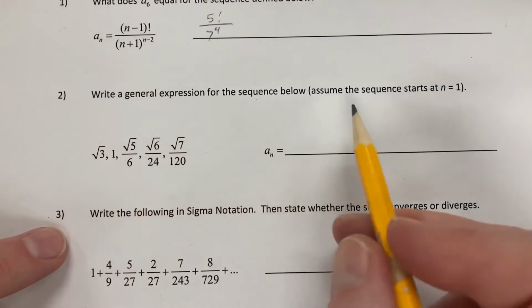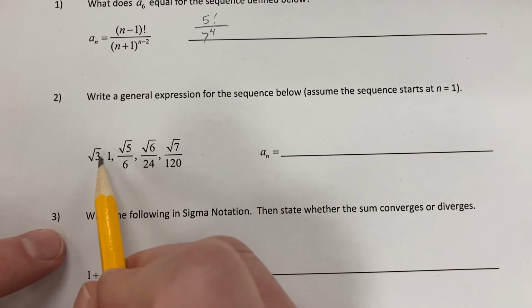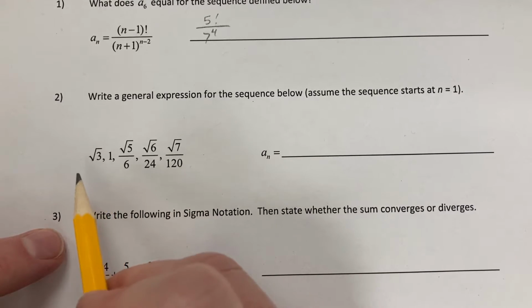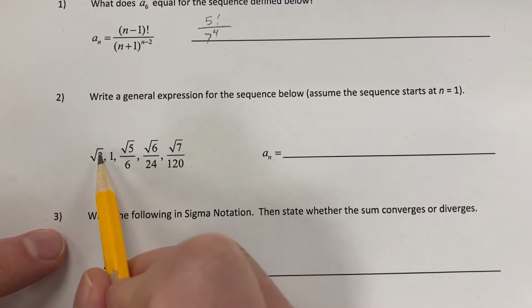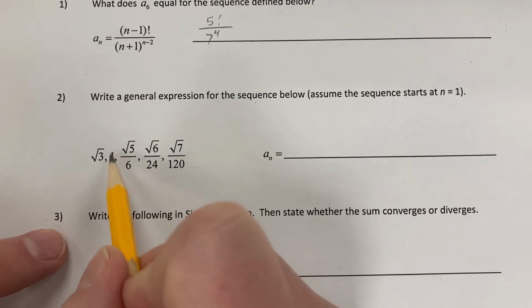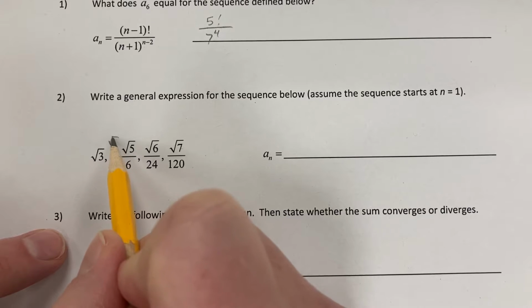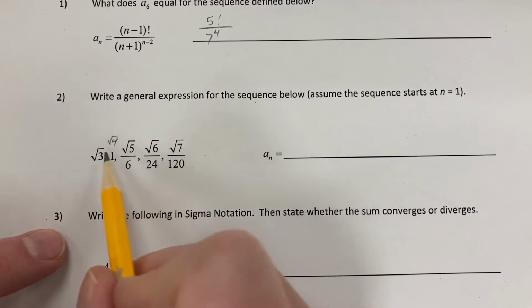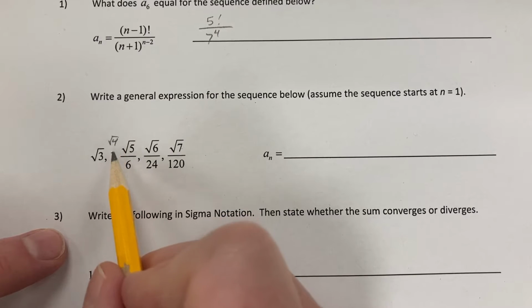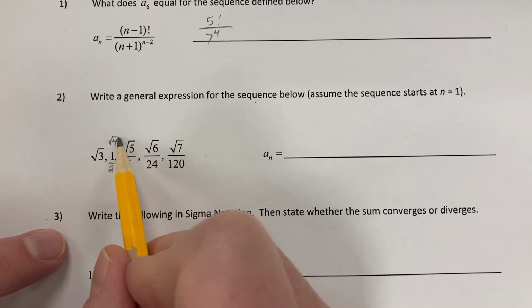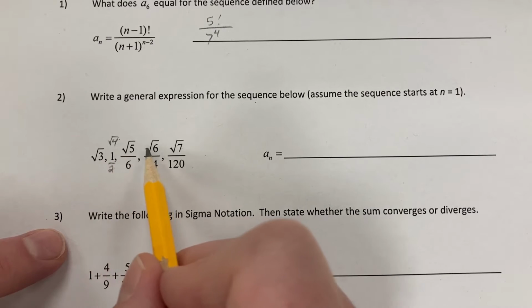Number 2 says, write a general expression for this. So at first it can be a little confusing because maybe the sequence or the pattern doesn't show itself, but you kind of see that you have square root of 3, square root of 5, square root of 6, square root of 7. So if you try to rewrite it as what it could have been, square root of 4 seems to fit that pattern on the top, right? Square root of 4 is 2, and to get 1, we would have a 2 on the bottom. So if you did square root of 4 over 2, that would be 1, and that would fit what's going on here, right?